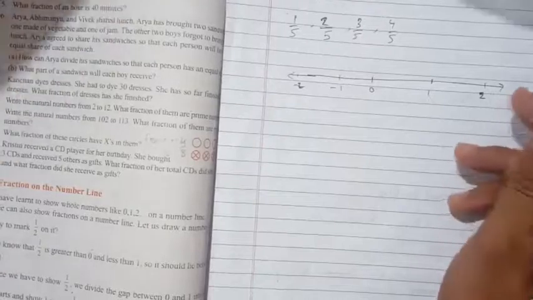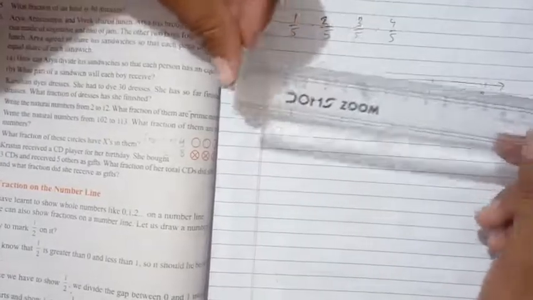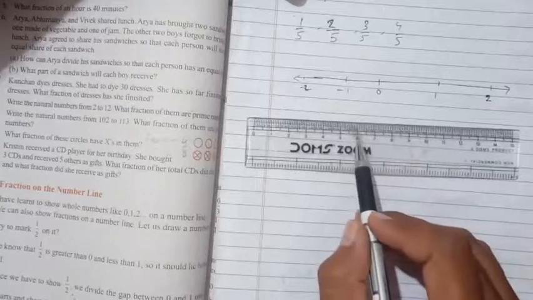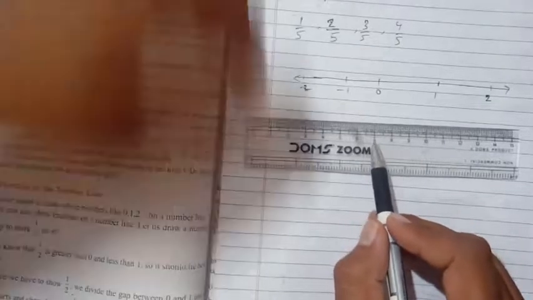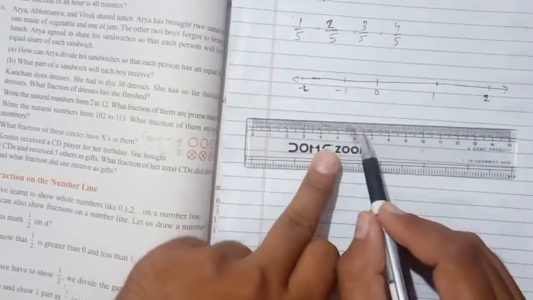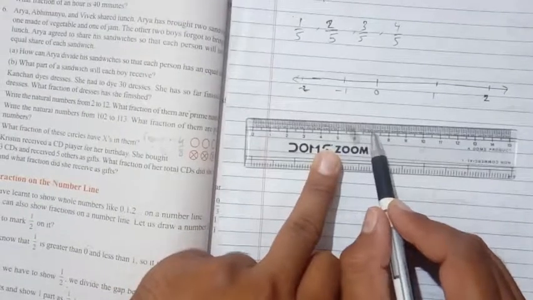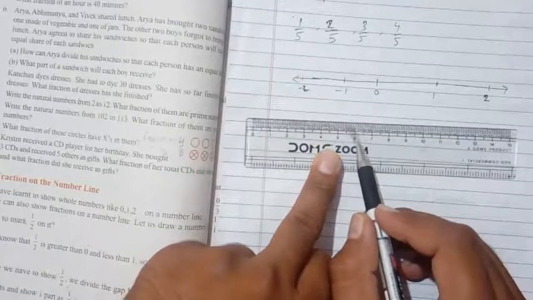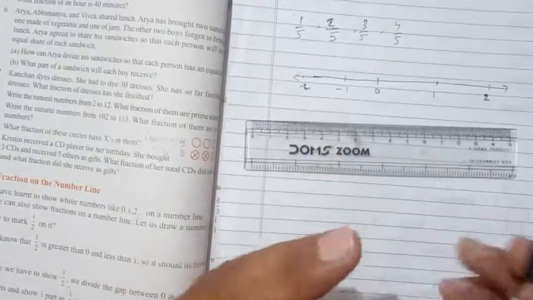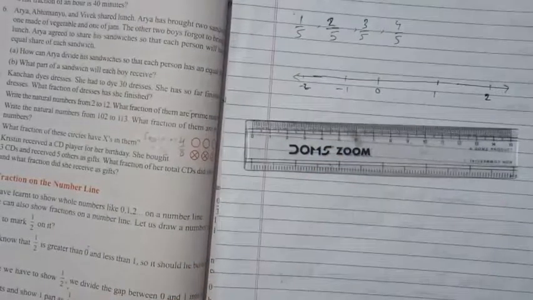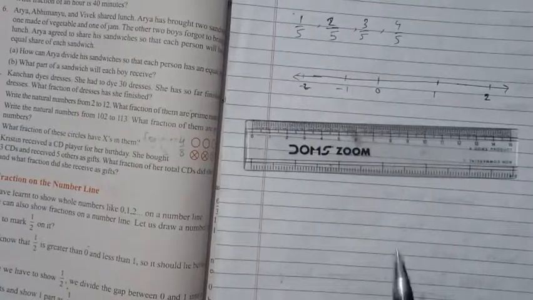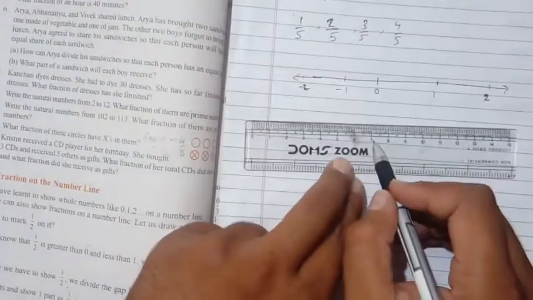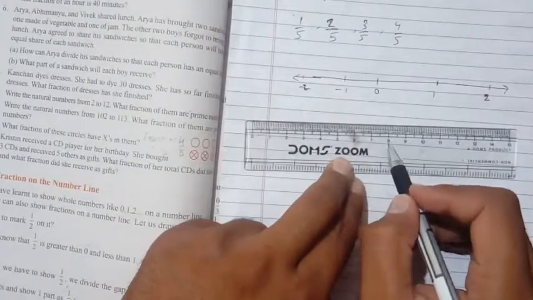First, see, this is our scale, and you see the difference between 1 centimeter and another centimeter, that means 6 and 7, there are 10 mm. So we can say that each number contains 10 mm. So we can say that 1 centimeter is divided into 10 equal parts.